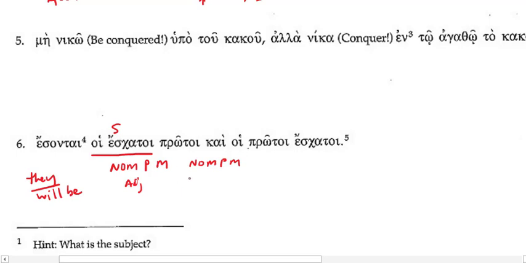What's the lexical form of protoi? Protos, prote, proton. Is that a noun? If it has three terminations, is it a noun? No, only adjectives have three terminations. So this is an adjective. So this is not a noun that eschatoi is modifying, or otherwise it would be saying something like "the last first ones," which is nonsense.